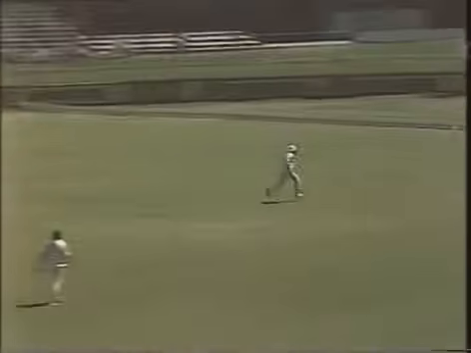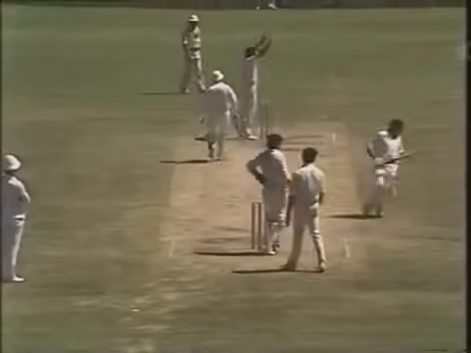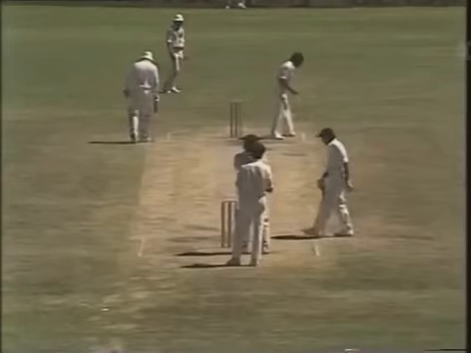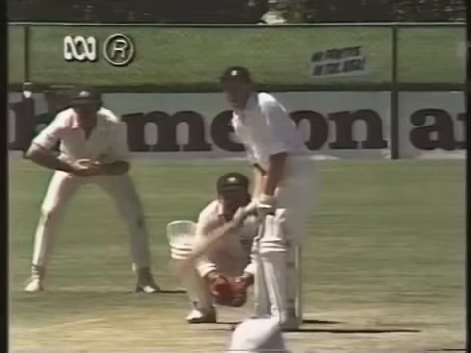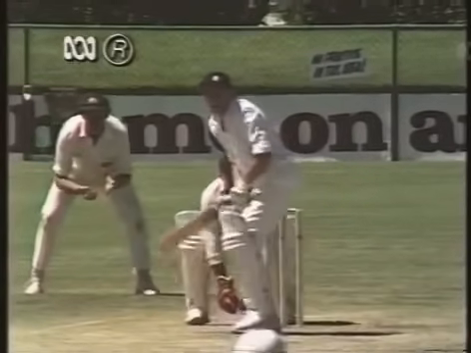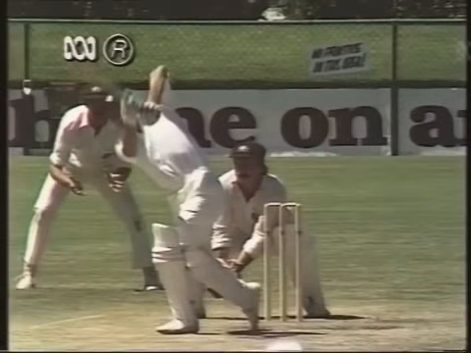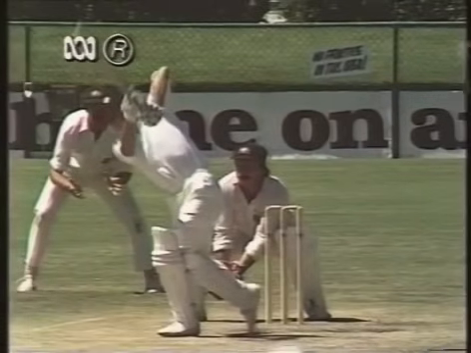And that's a glorious shot. First time he's been driven really through that extra cover boundary. And once again, they can't get any more than 2 because the outfield is still pretty lush in that far corner. Just another demonstration of how good a front foot player Randall is.